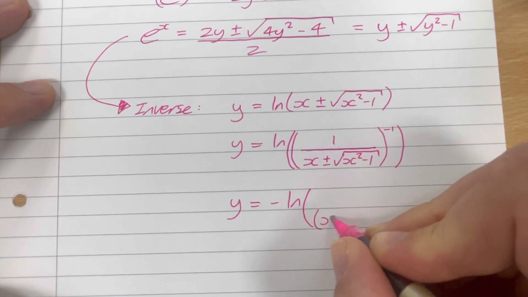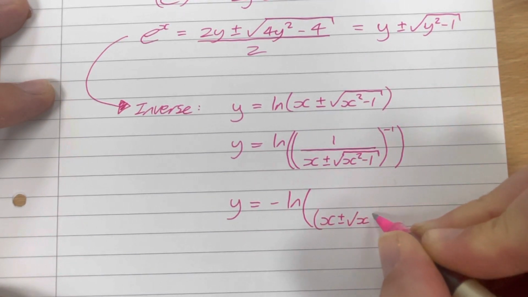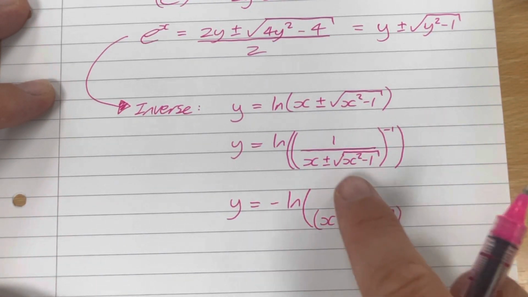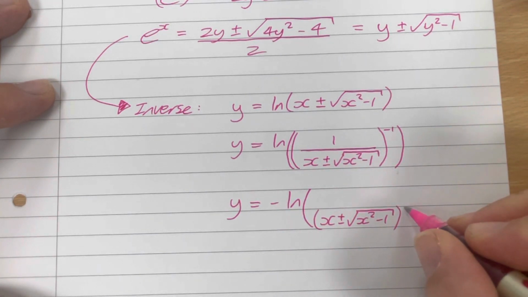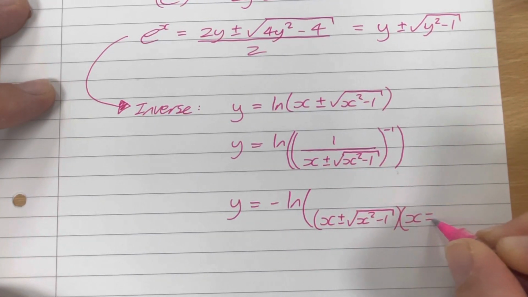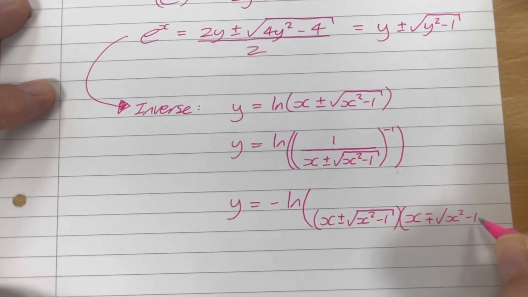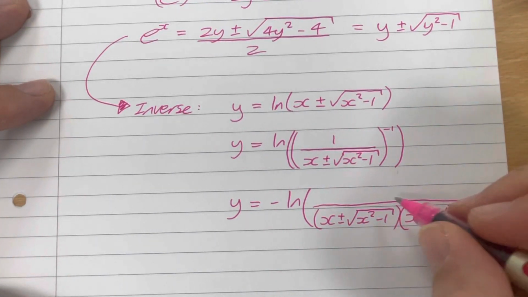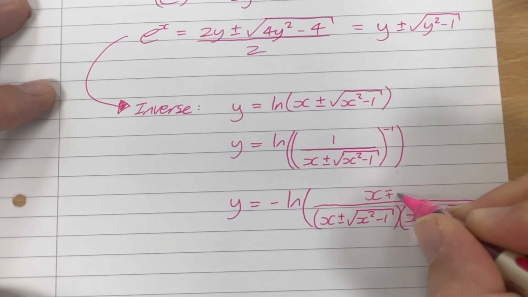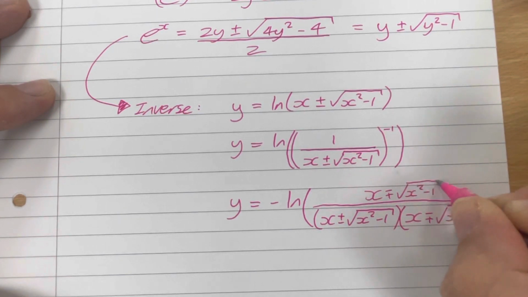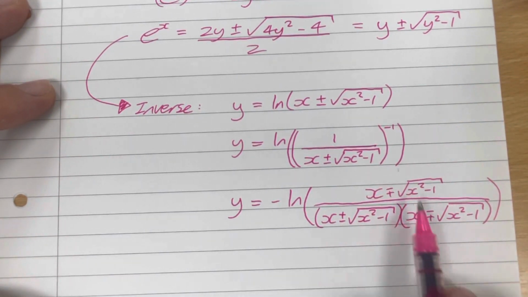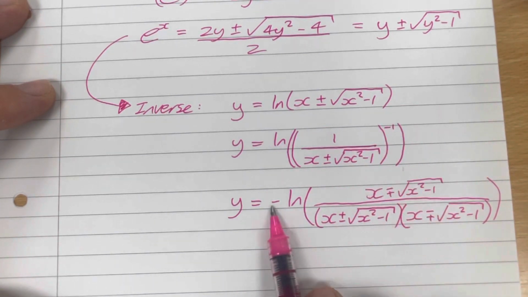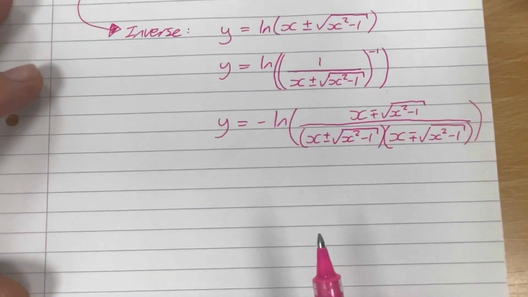And now I'm going to rationalise the denominator of this fraction. At the moment it's x plus or minus the square root of x squared minus 1, so we've got a radical in there. To get rid of that, I'm going to do x minus or plus the square root of x squared minus 1. That is multiplying the inside of the log by the conjugate, if you like, of the denominator. So I'm left with that. I've timesed top and bottom of this fraction by the same thing, so it's still equal to the contents of that, and the negative 1 power has come out as a multiplier using a log law.